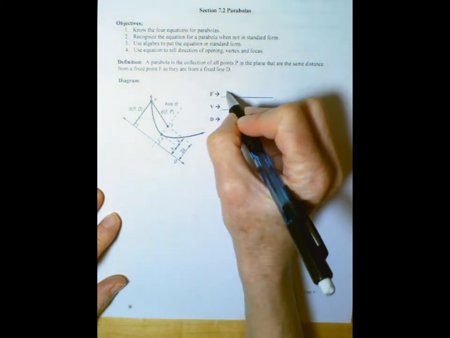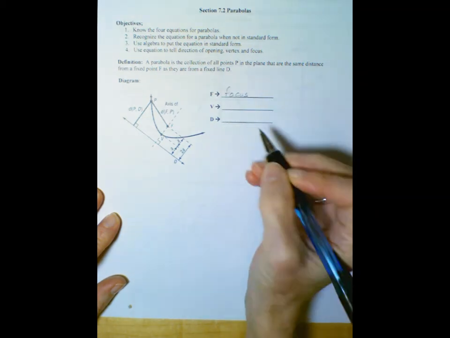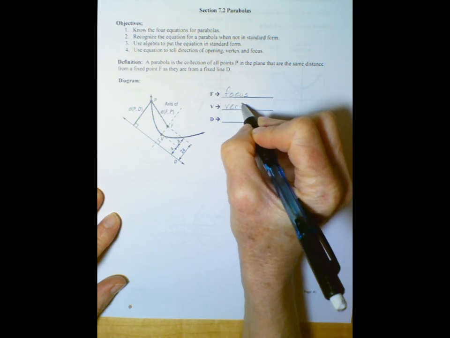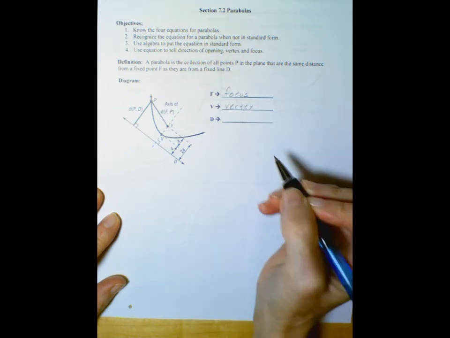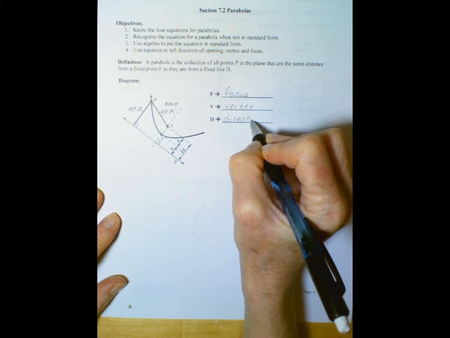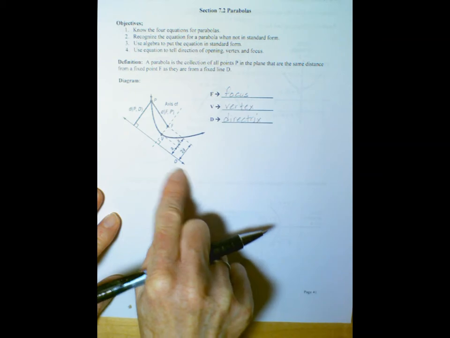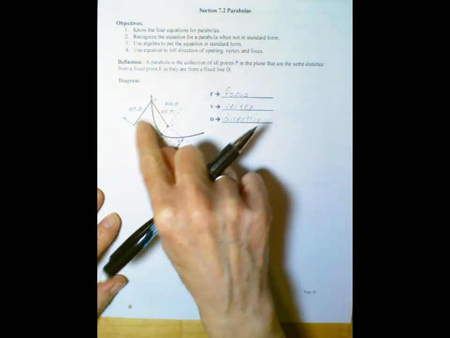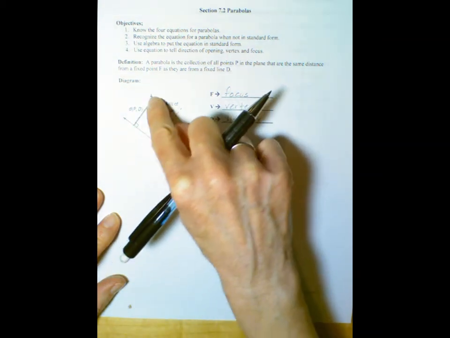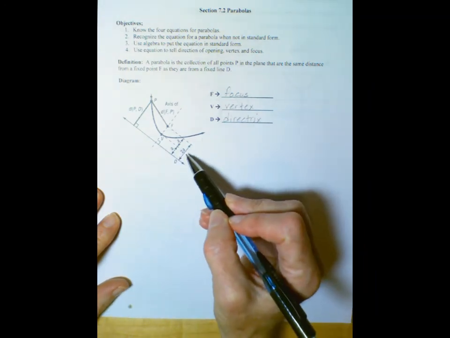It would be the same distance from the focus to the line D. So F stands for the focus, V stands for the vertex of the parabola, and D is the line called the directrix. Note that this line is perpendicular to the line coming from P, and we also have this other piece of information.